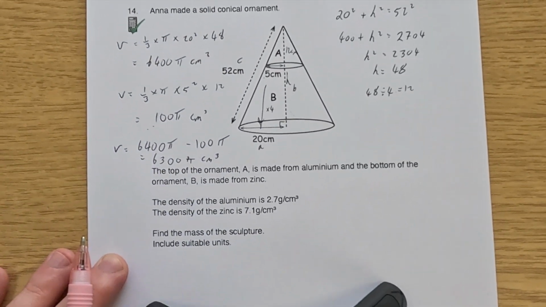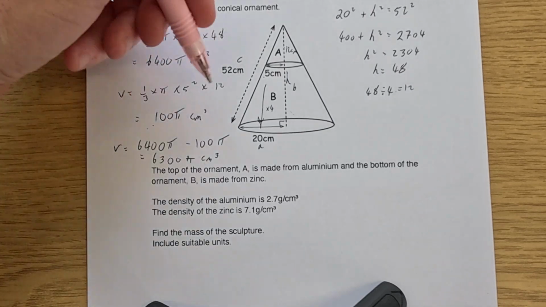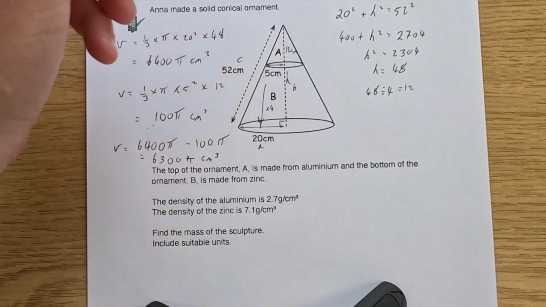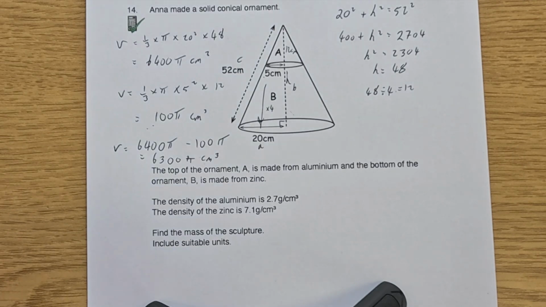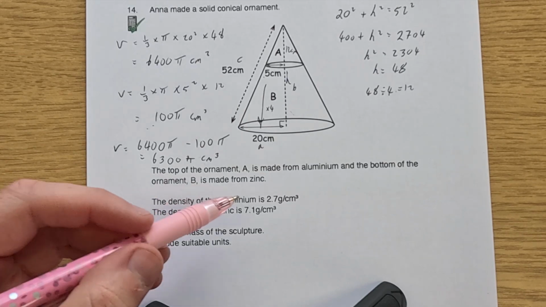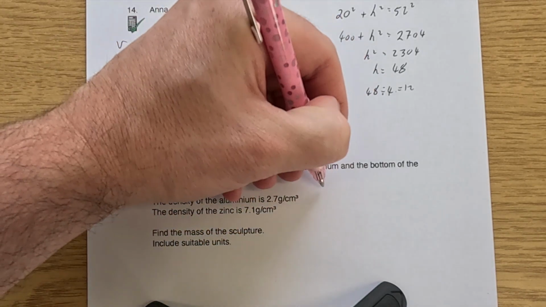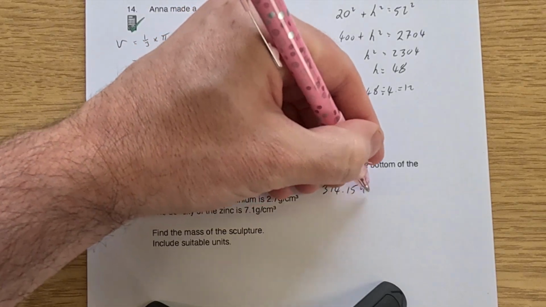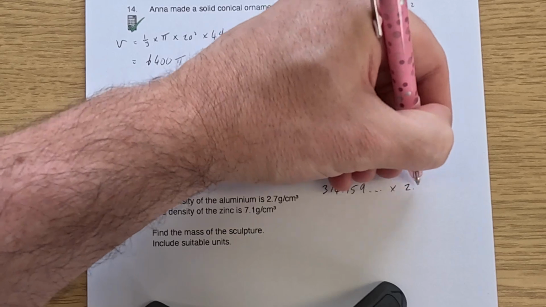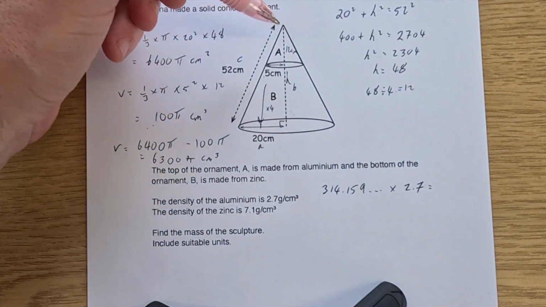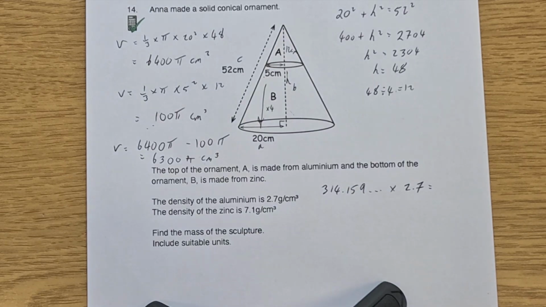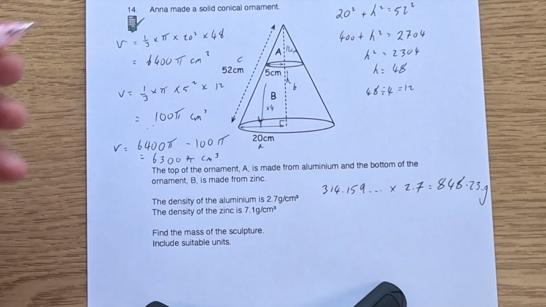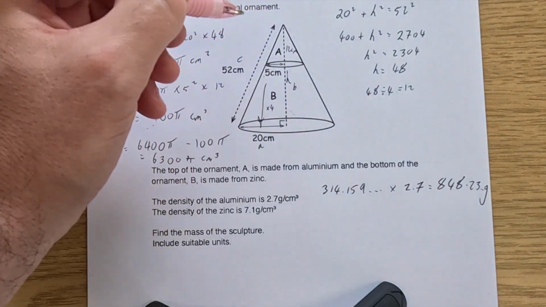So let's start off with the smaller cone at the top. The smaller cone has got a volume of 100 pi, and then that would be 314.159 and so on centimeters cubed. And each one of those centimeters cubed has got a mass of 2.7 grams. So if we take the 314.159 and so on and multiply that by 2.7, that'll give us the mass of the aluminium section of this ornament at the top. So multiplied by 2.7 is equal to 270 pi, or 848.23 and so on grams. So that's the mass of the cone at the top, the aluminium part of the cone.